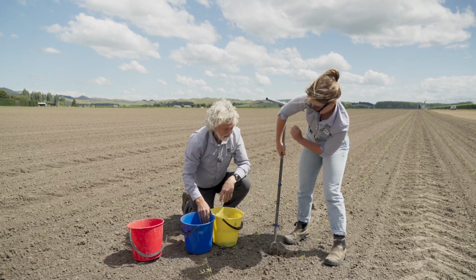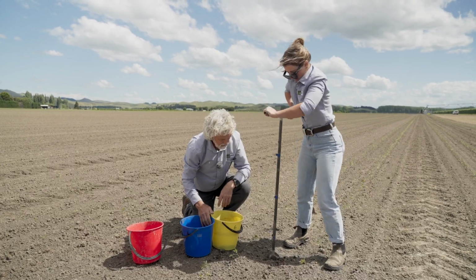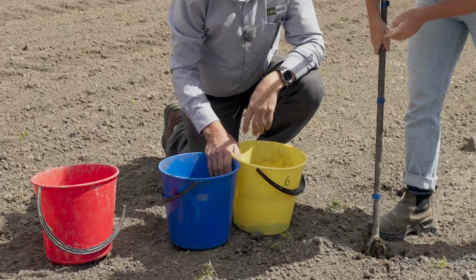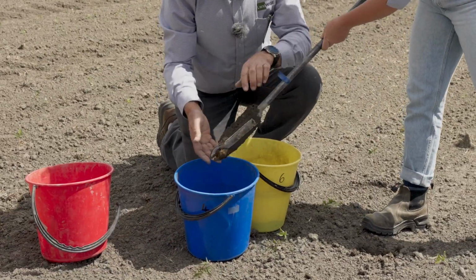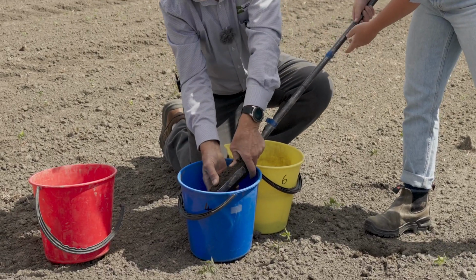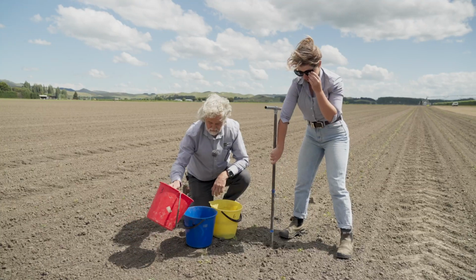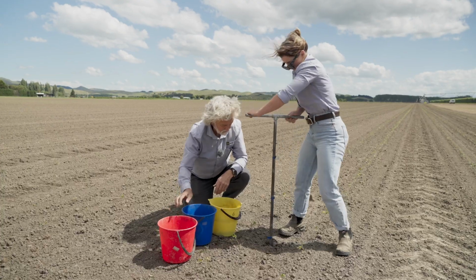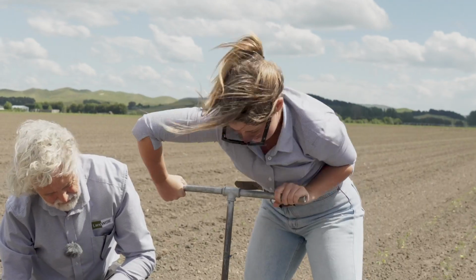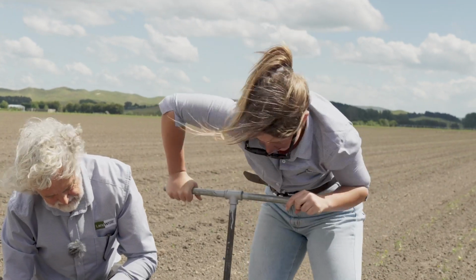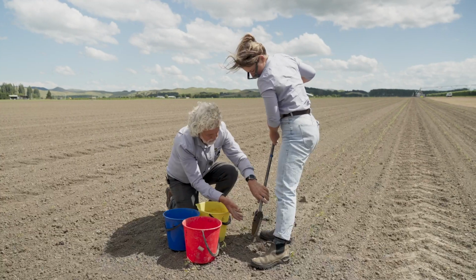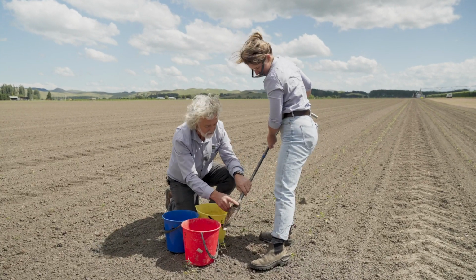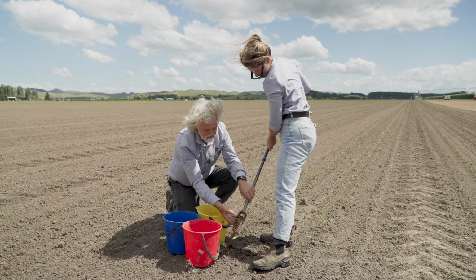Okay, so now the second depth. Yep, and that comes into our middle bucket. Now you can take the big deep one. Okay, so we've just got a bit of soil that's fallen in from the top. Sweet. So we'll get rid of that because we don't want that.